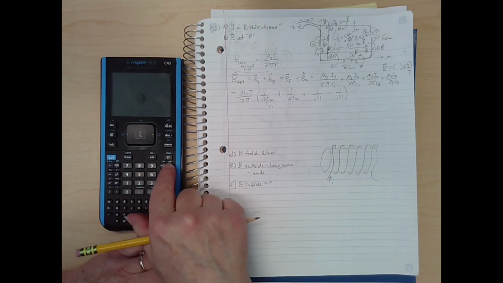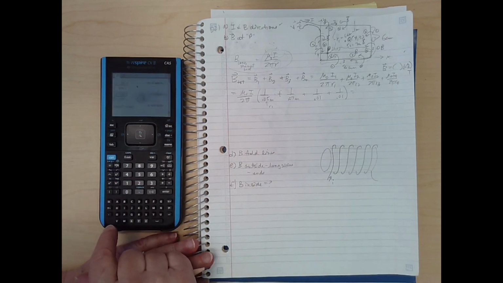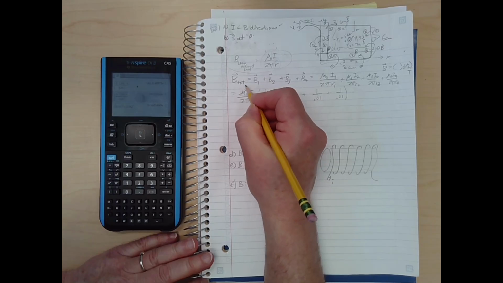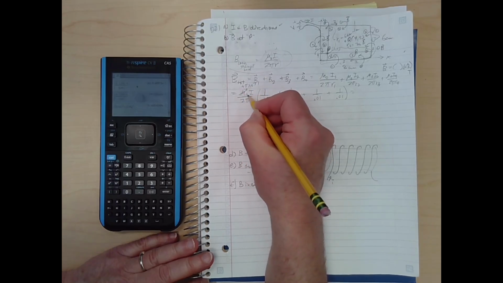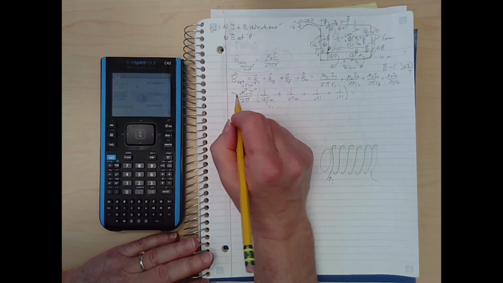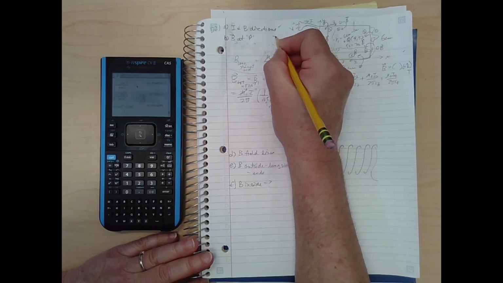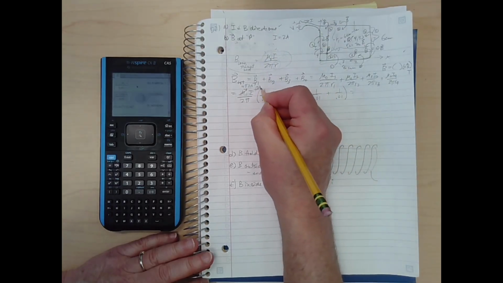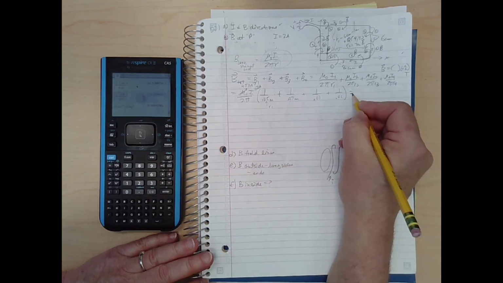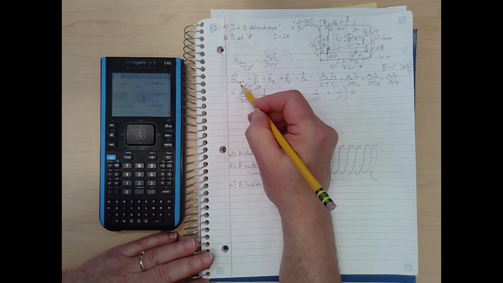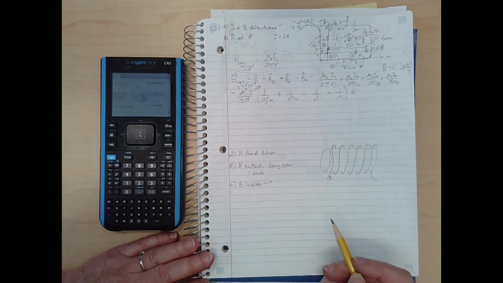All right, so turning on the calculator. There we go. Well, so what is mu naught? Mu naught is 4 pi times 10 to the negative 7. And I, we need an I. Let's say I equals 2 amps. I have to have a number, all right? 2 amps. Okay, so the pi's will cancel, and the 2 will cancel with the 4 and make it 2.